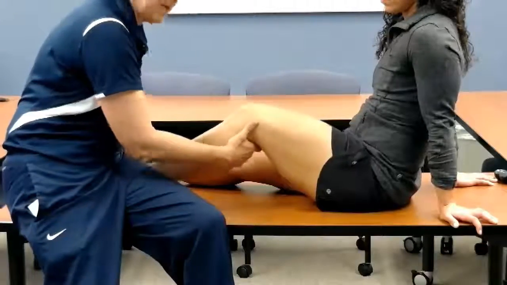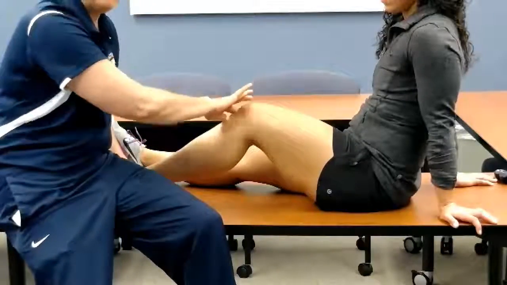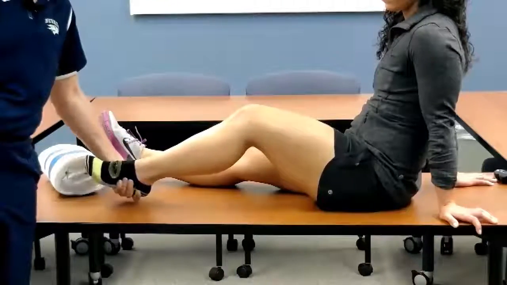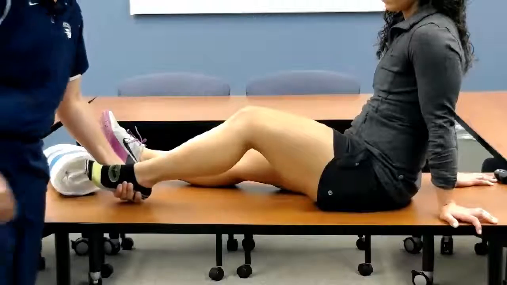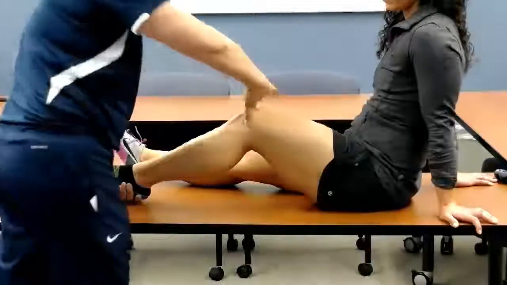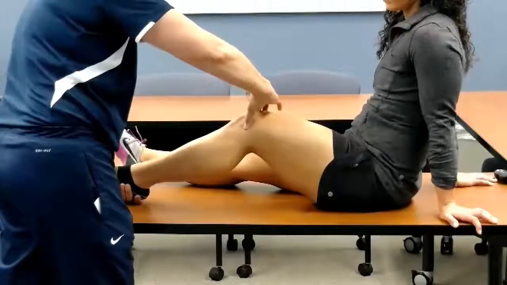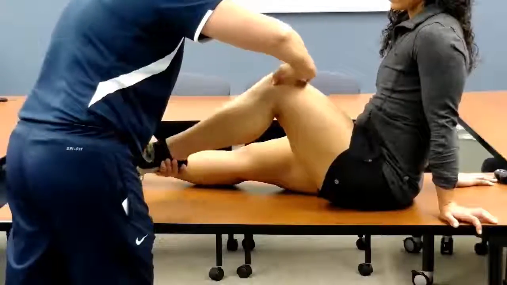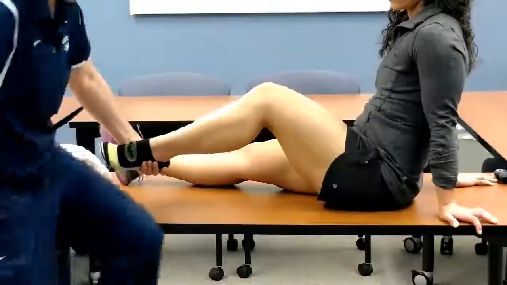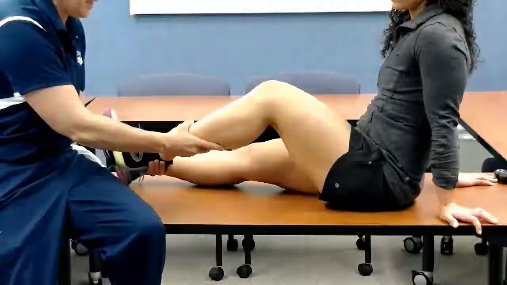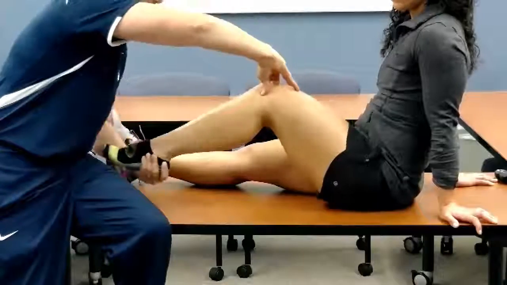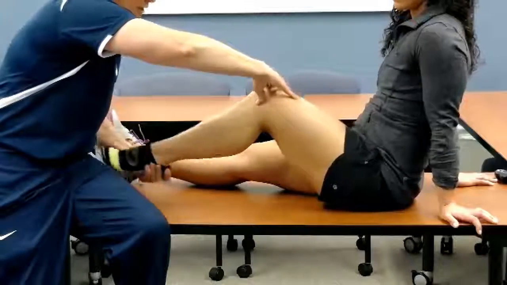So then to check the McMurray's test for the medial meniscus, I actually like to grab right down at the foot by the heel. And then I like to put my fingers up here so that I'm around on the joint line and that I can feel it. And I'll bend her up. And then what I'm doing now, I'm actually twisting like this and trying to put some pressure on those joint lines.